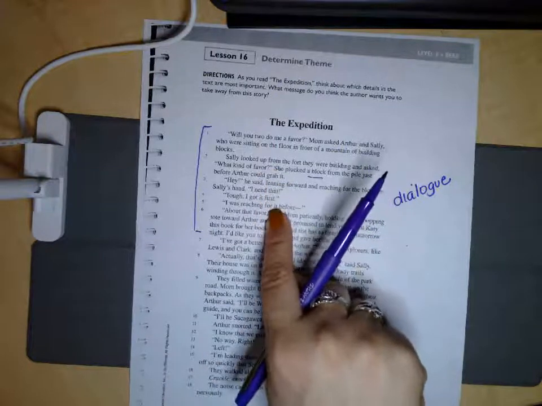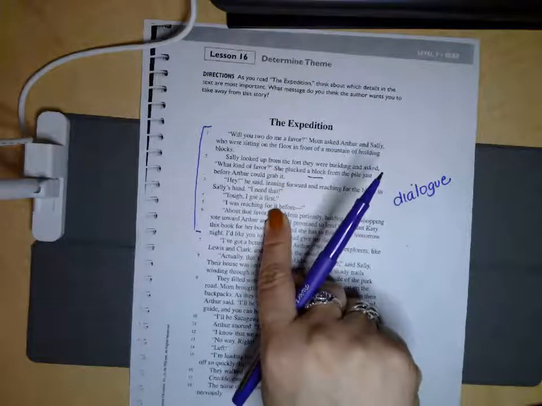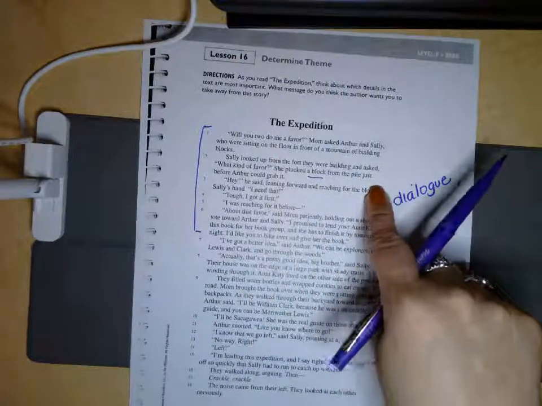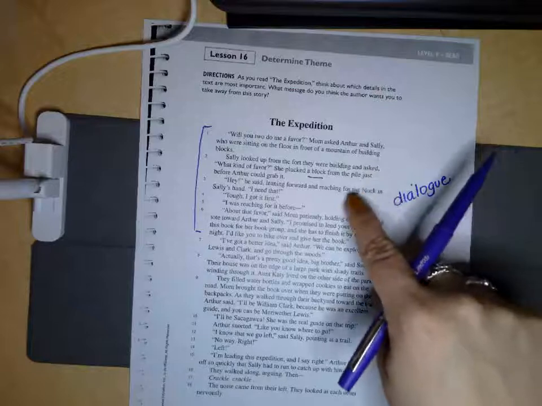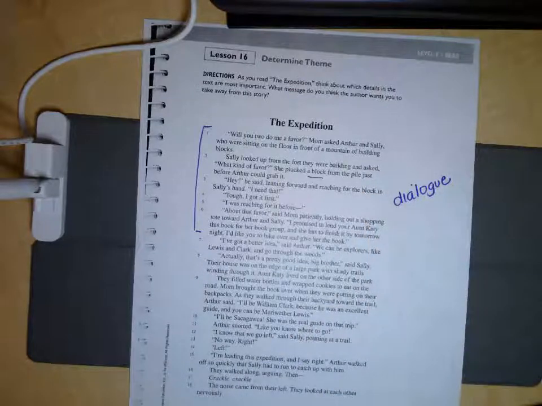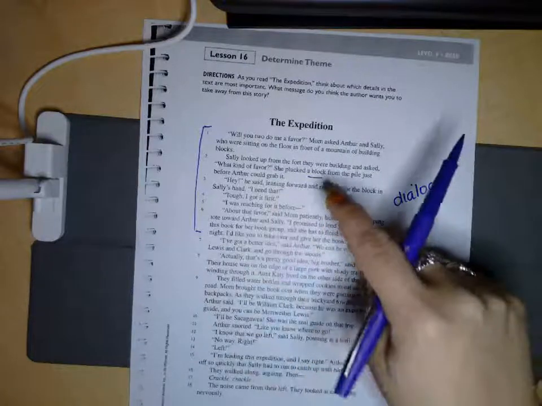You're going to see characters back and forth talking to each other. You're going to need to know this because when you guys do your narratives, continue with your narratives next week, you are going to be creating dialogue in your narrative. So you need to make sure you are familiar with this.